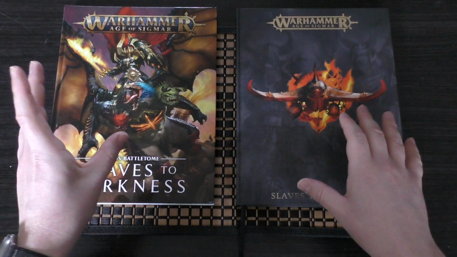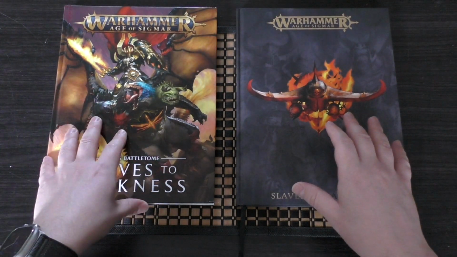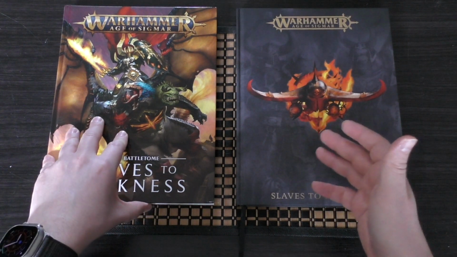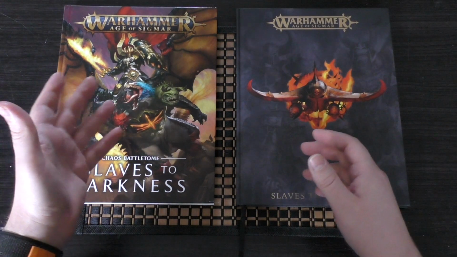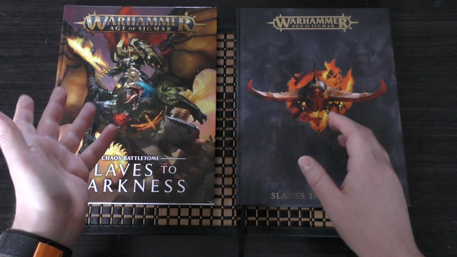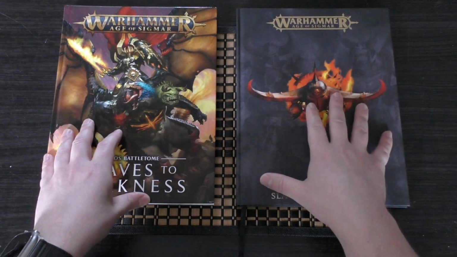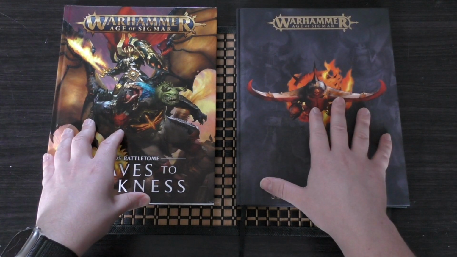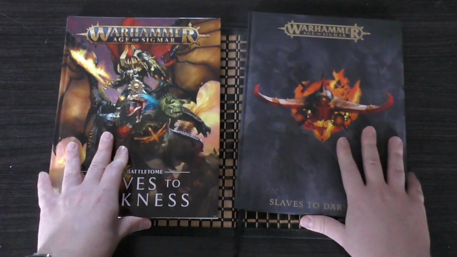I always thought that the 2nd edition Battletome was quite chunky. It's 120 pages, decent size. It is my joint largest army for Age of Sigmar alongside Gloomspite Gitz. The 3rd edition builds on that, has 128 pages. So again, it's still quite chunky.